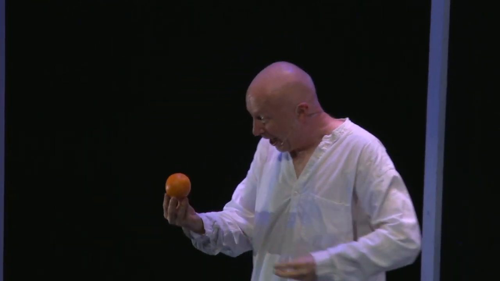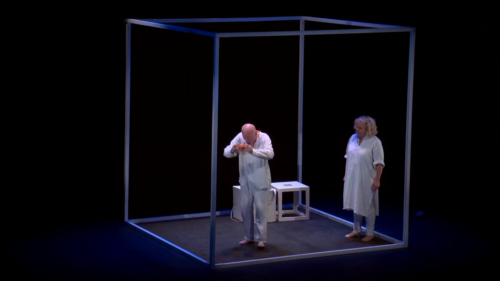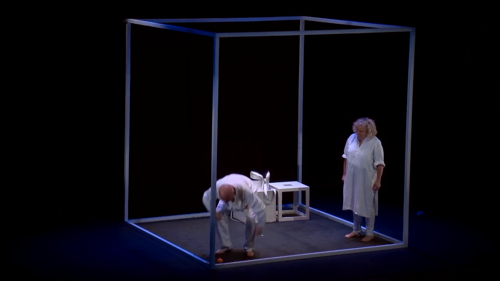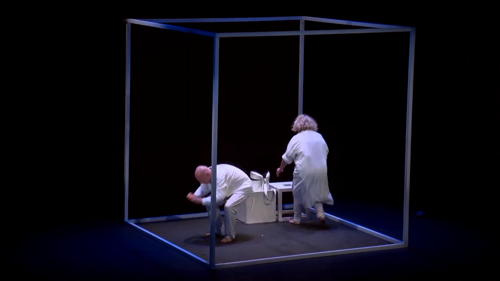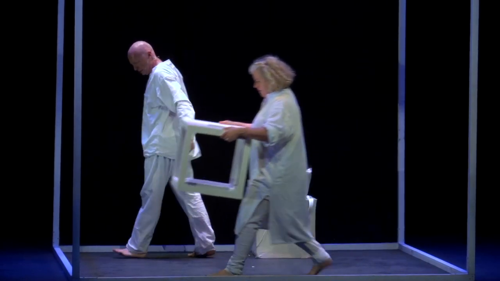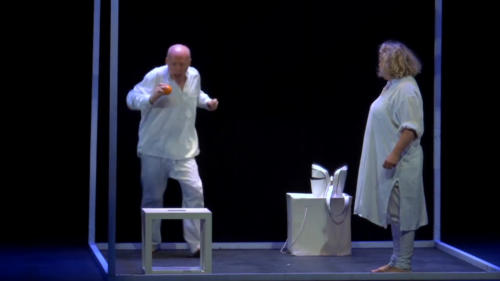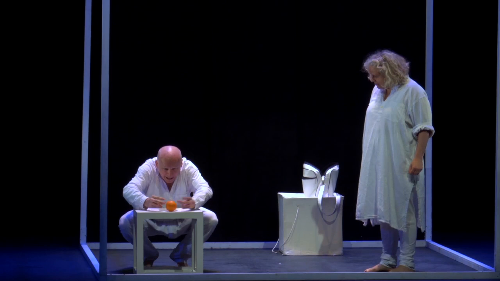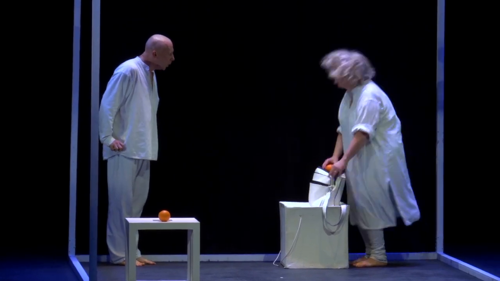One. Another one. 1, 2, 3 lots. Yes. Oh.